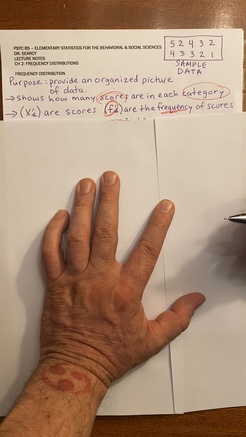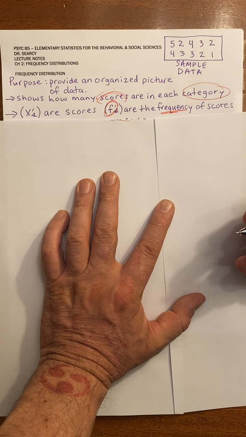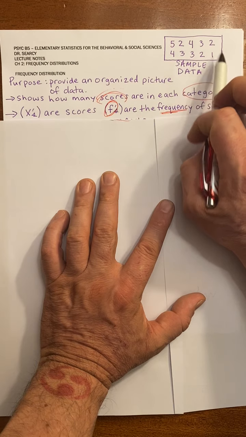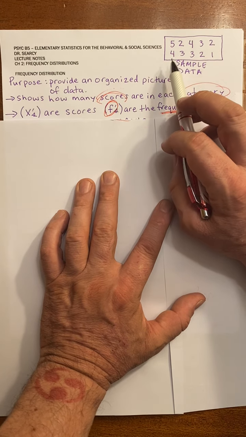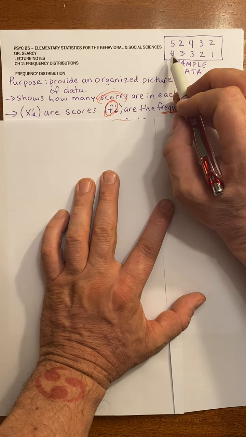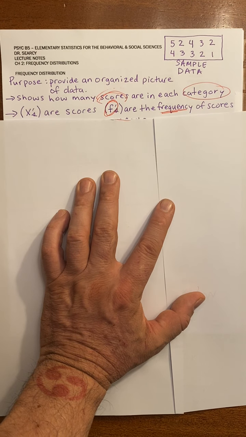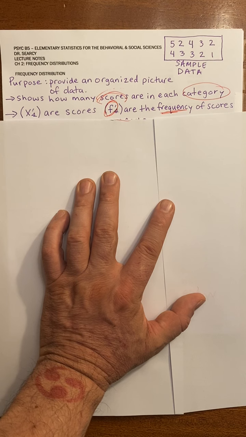The reason why we say the F for 4 is 2 is because if we look here and ask how many people got a score of 4, we see the person here got one and a person there got one. And that's it. Just 2 people got a score of 4, right? So that's F for that.